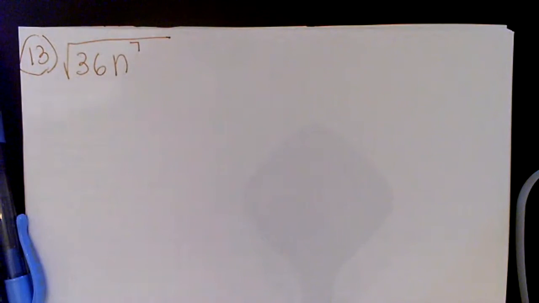We can divide this into the square root of 36 n to the 6th power times the square root of n to the 1st.